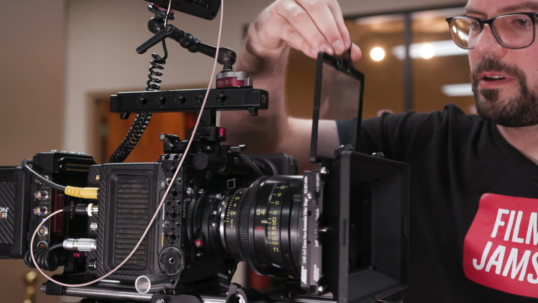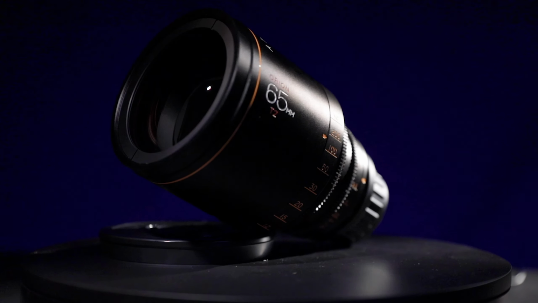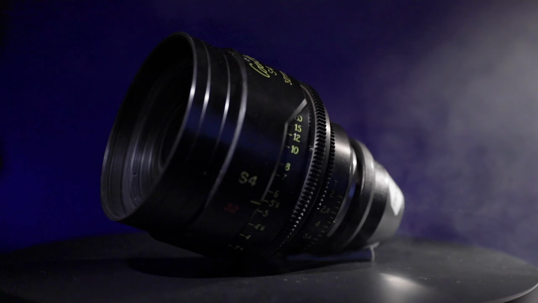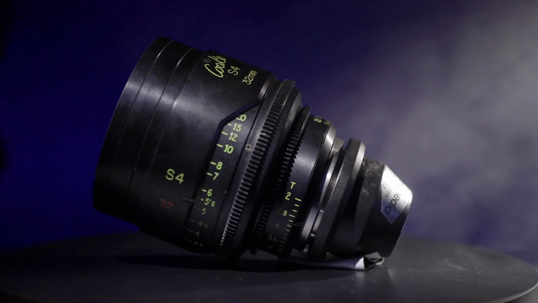So we're gonna go out and shoot some footage on our Alexa Mini and True 2x anamorphic with our Atlas Orion lenses. And then we're gonna shoot the same footage on our Cooke S4s. Are you ready to anamor fake it? Film. Yes. Now first, let's take a look at what these two lenses look like straight out of camera before we make any changes.